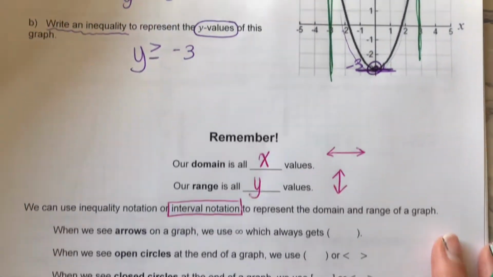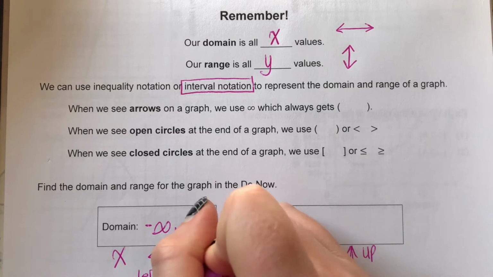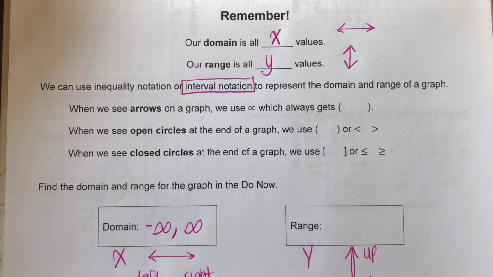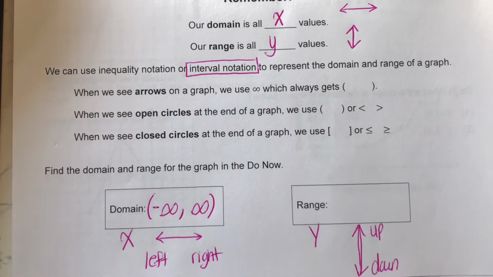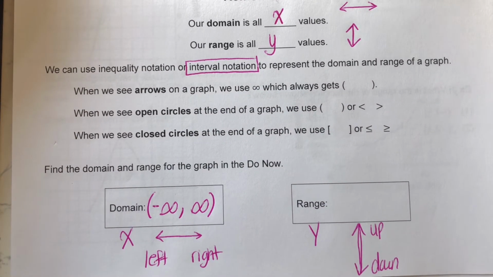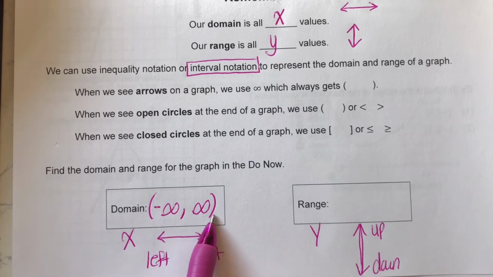So when I jump down below, I want to add that on to my answer. I'm moving from negative infinity to positive infinity. And I know that both of those are going to get parentheses because they are not included. I do not know what infinity is. I don't know what negative infinity is. So I can't include it. It's going to get a parenthesis.